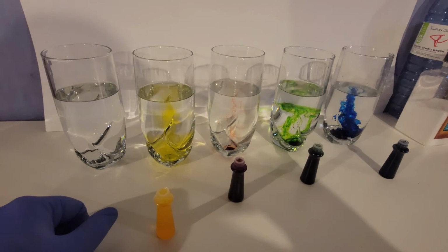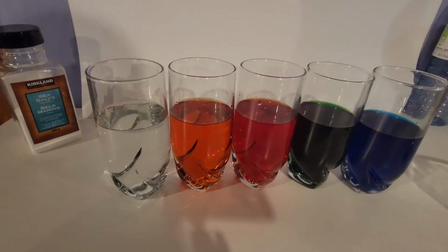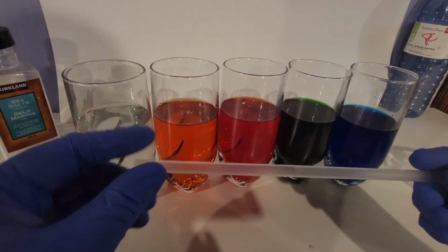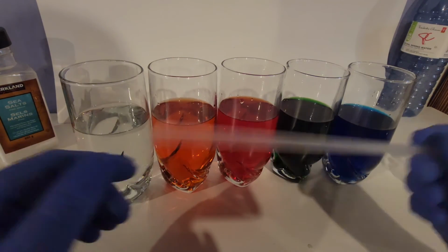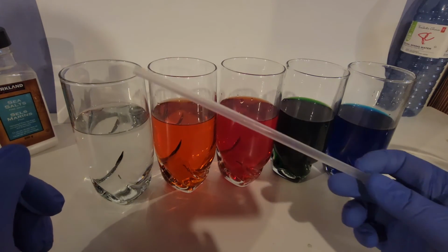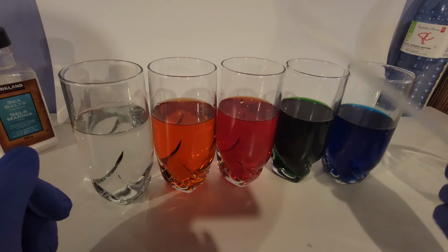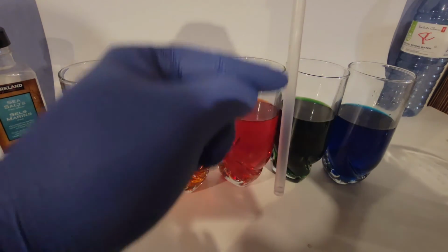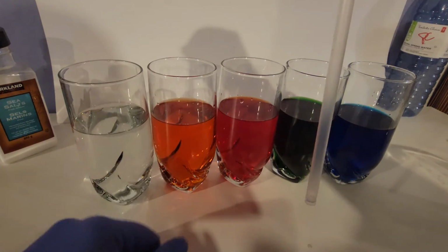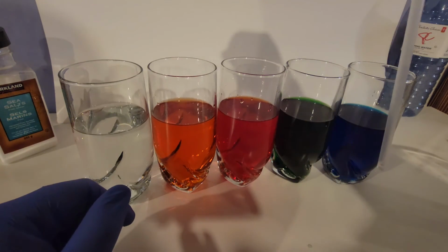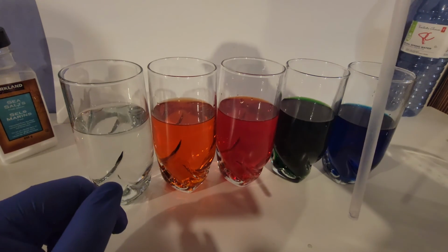Now for the last part of our equipment, and to start the experiment, we're going to need a clear plastic straw. And what we're going to do here is, because these liquids all have a different density, we should be able to stack them inside the straw in a color gradient, starting with clear and going all the way to blue. Let's see if we can do it.